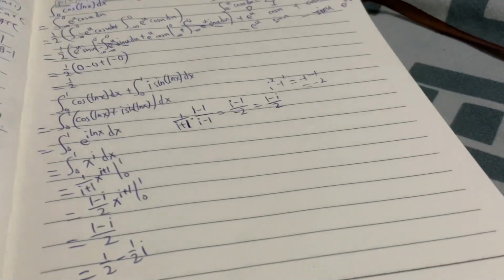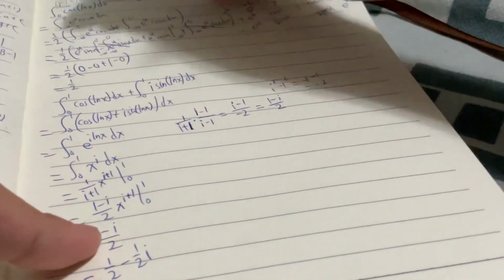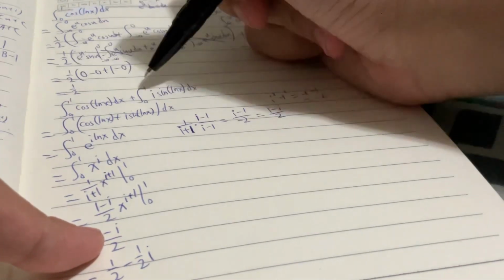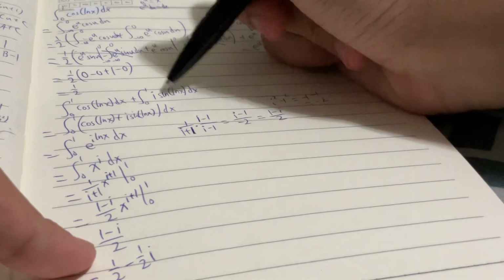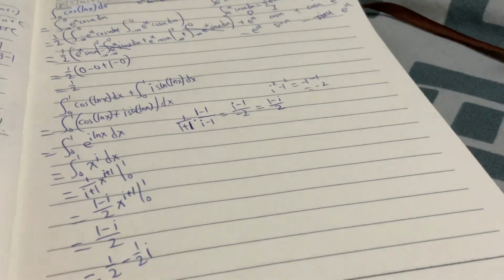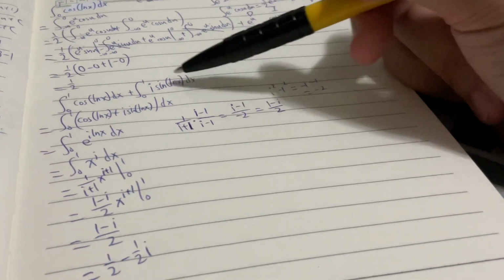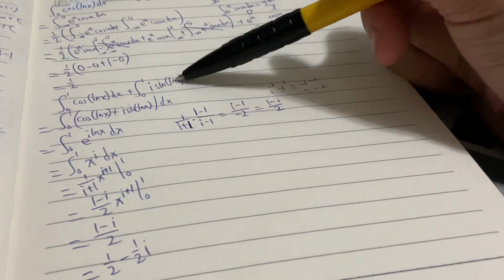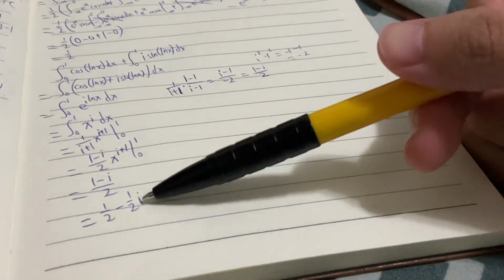And here's the deal. The original question, this cosine of ln x from 0 to 1 plus I sine of ln x. We know that this cannot be 0, right? Because we have an I here. If this is 0, we are not going to get an I here.